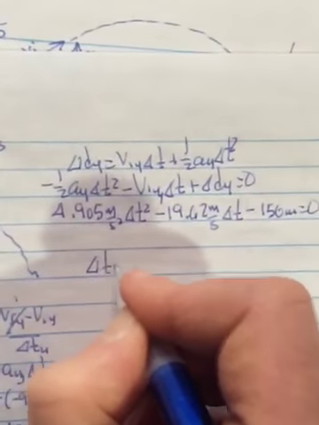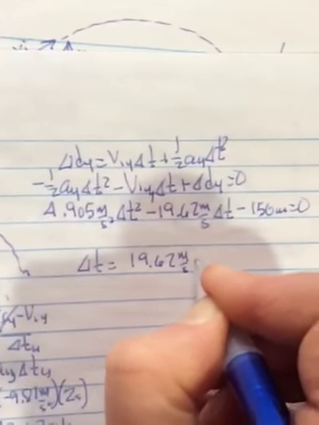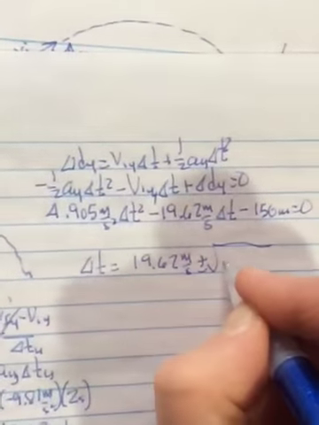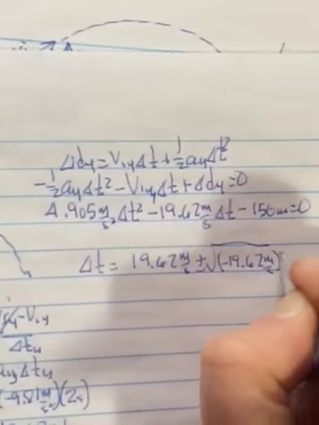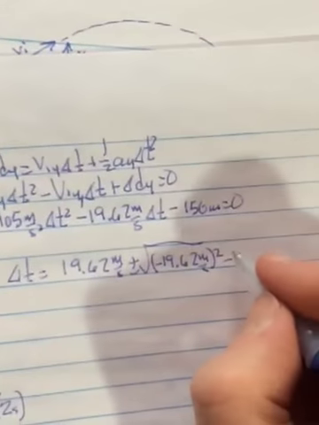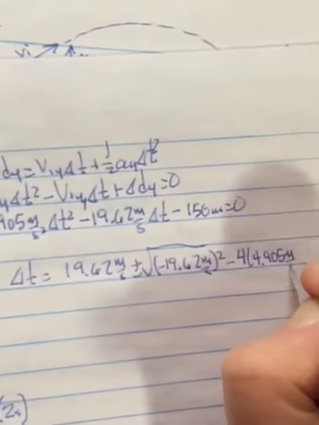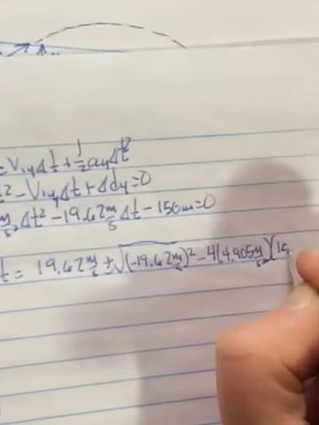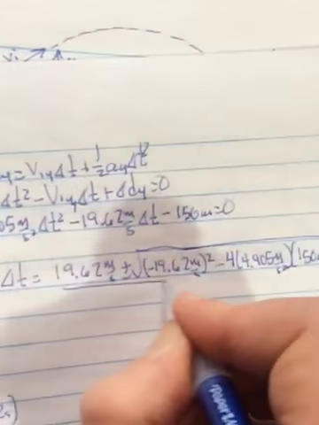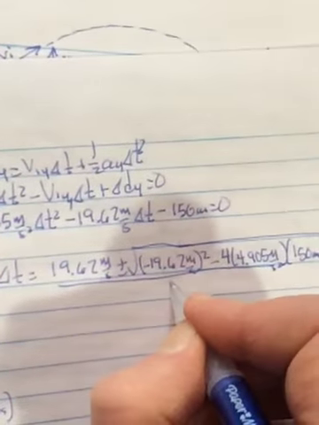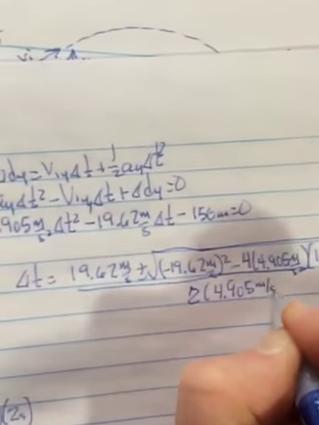So fill it in, delta t is equal to negative negative 19.62 meters per second, plus or minus the square root of negative 19.62 meters per second, squared, minus 4 times 4.905 meters per second squared times 150 meters, all under the square root. And again on the bottom, 2 times 4.905 meters per second squared.